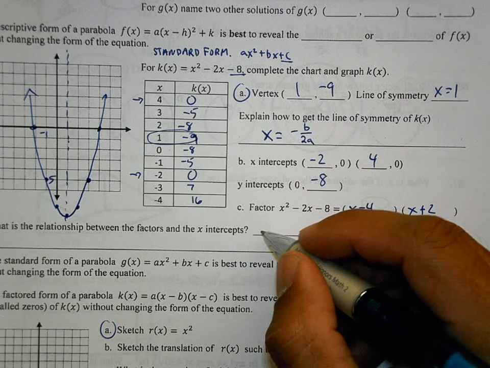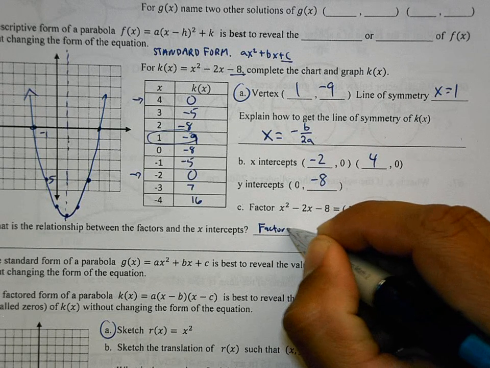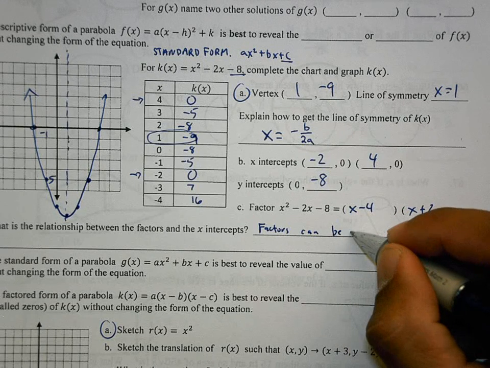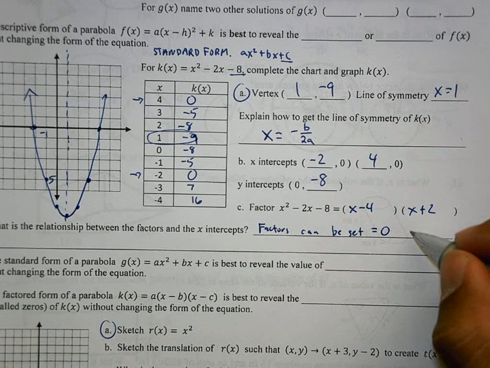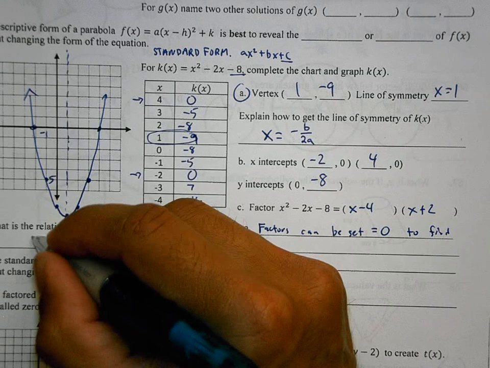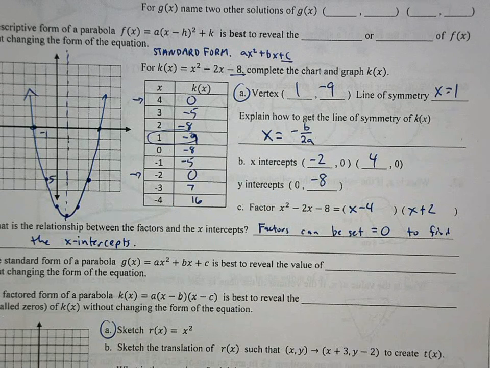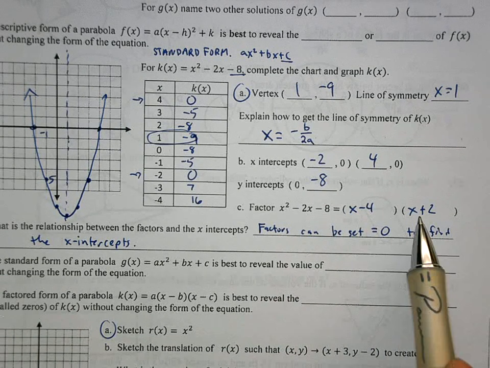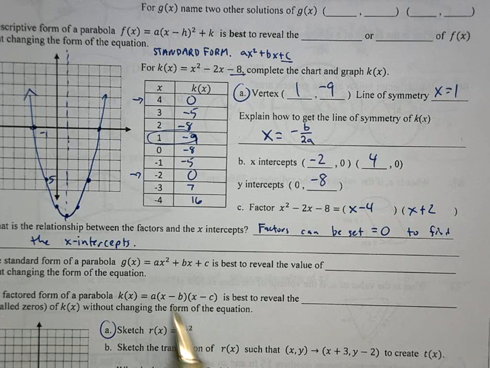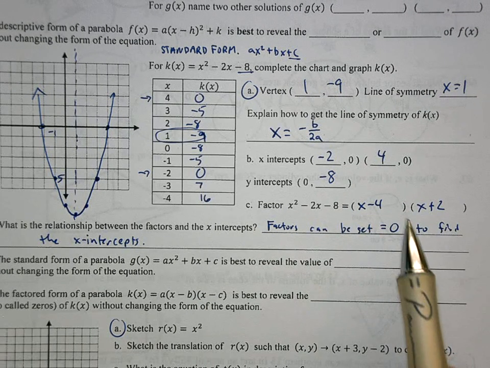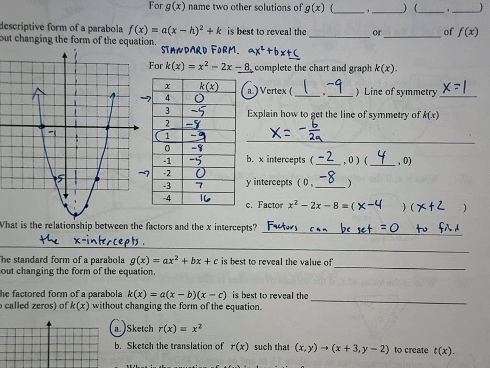The factors can be set equal to 0 to find the intercepts, the x-intercepts. Let's be more specific. They reveal the intercepts when it's in factored form. This is actually called intercept form. They're going to ask you a question about it down here in part F. In intercept form, it reveals your x-intercepts.